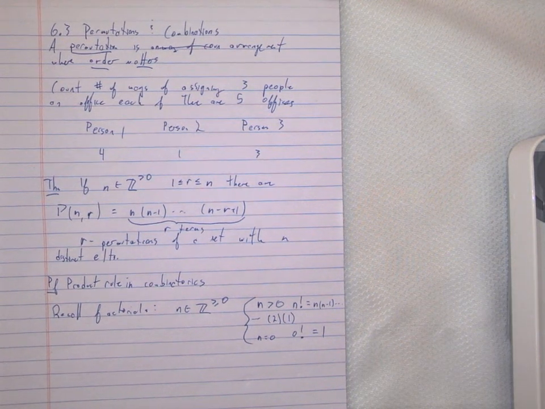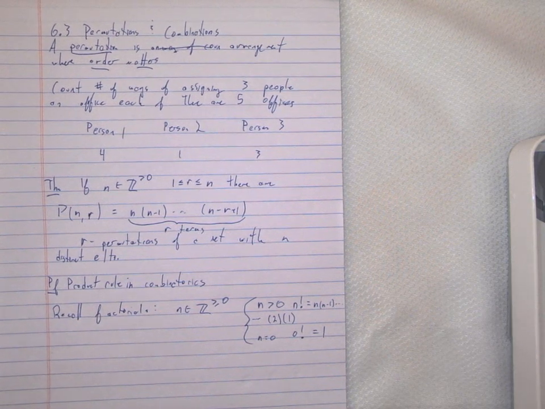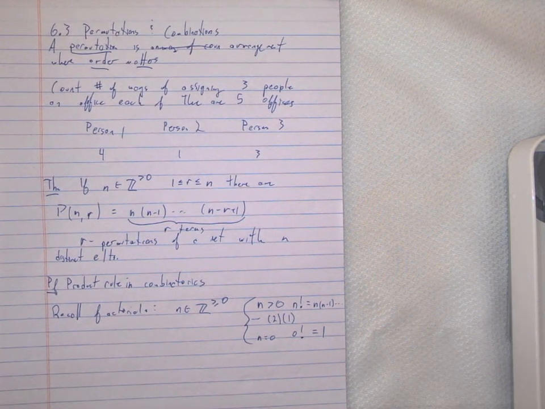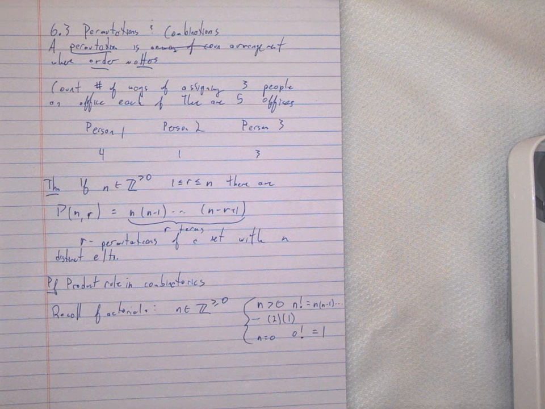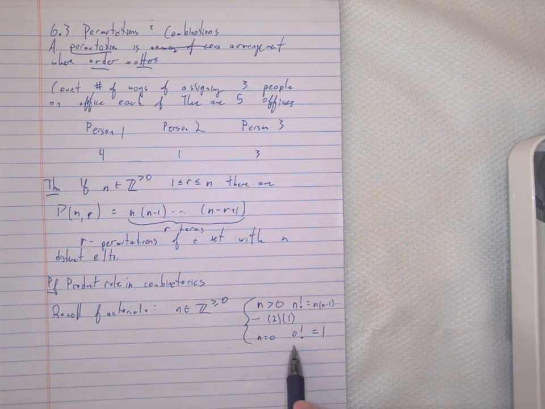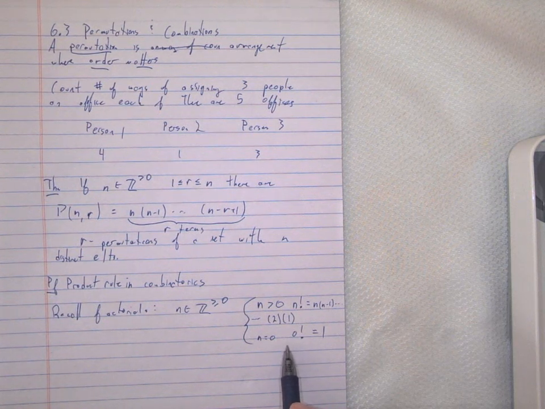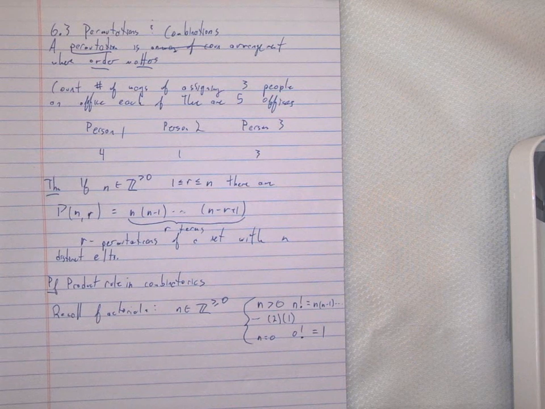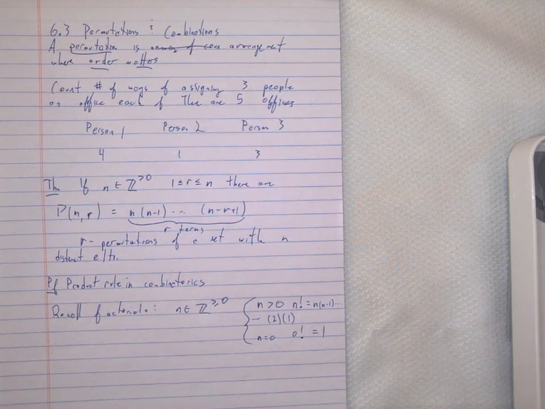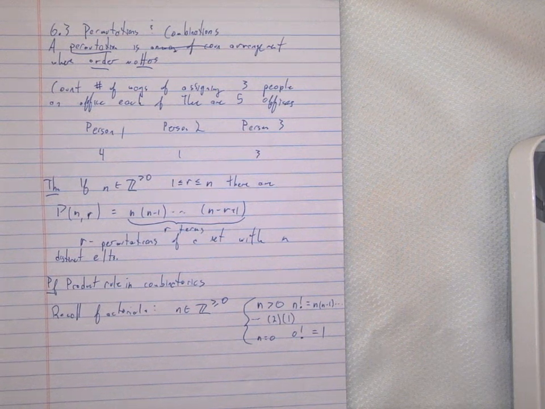We think of n factorial as a way of choosing 0 elements from a subset of cardinality n. So there's exactly one way to choose 0 elements. Maybe that's one way to approach understanding why 0 factorial should be equal to 1.